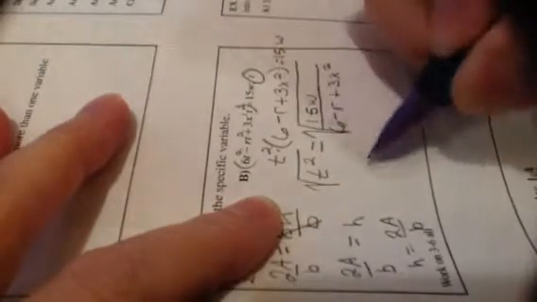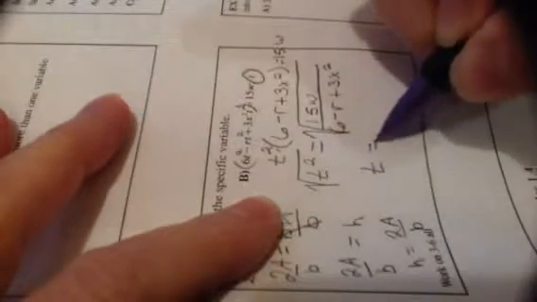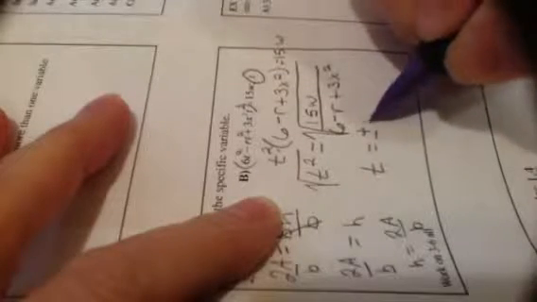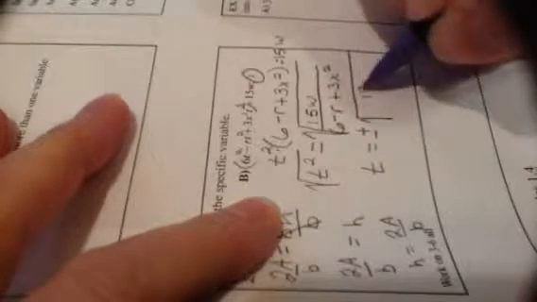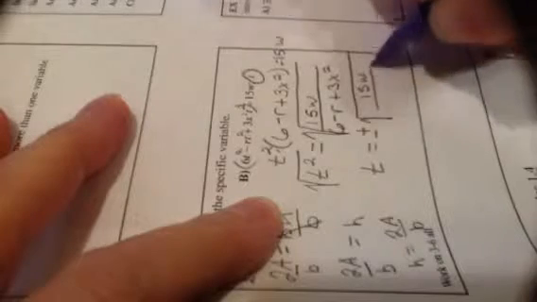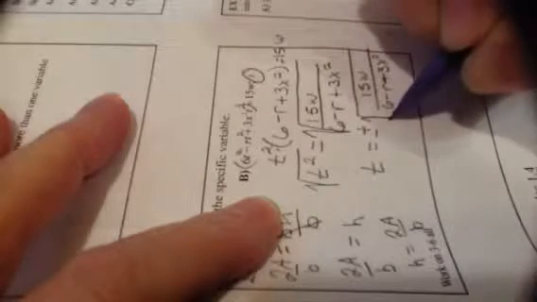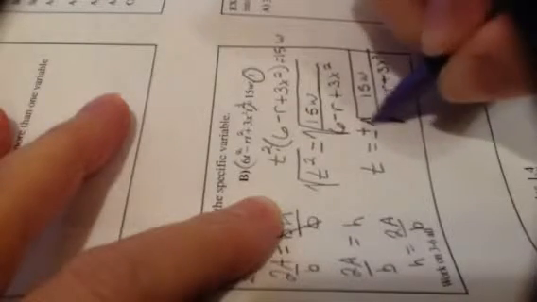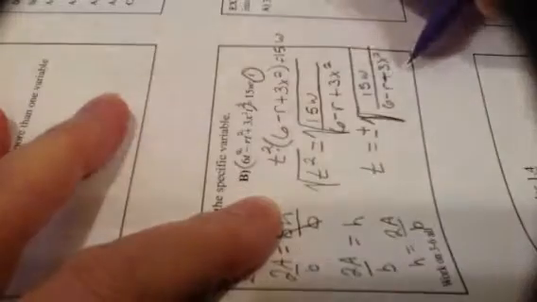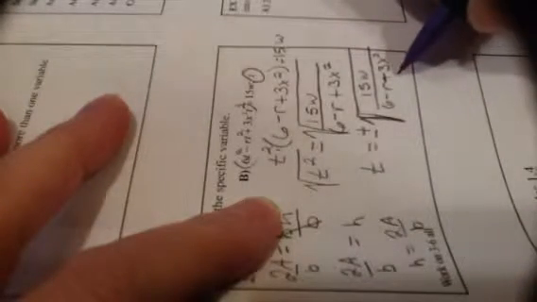But when we square root like this, there's actually two possible answers, the positive and the negative option. So our final answer would be plus or minus the square root of 15w over 6 minus r plus 3x squared. That would be our final answer.